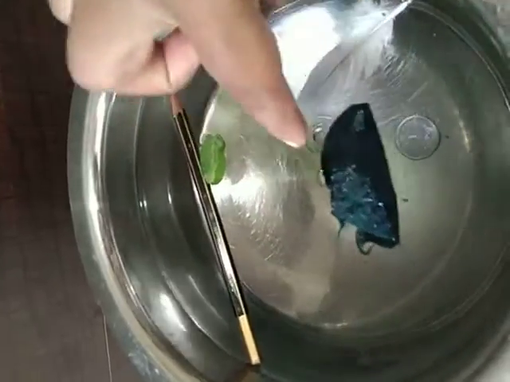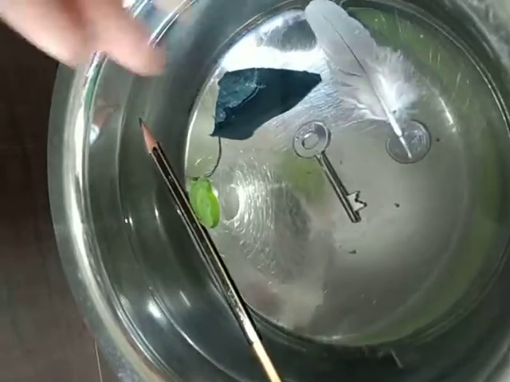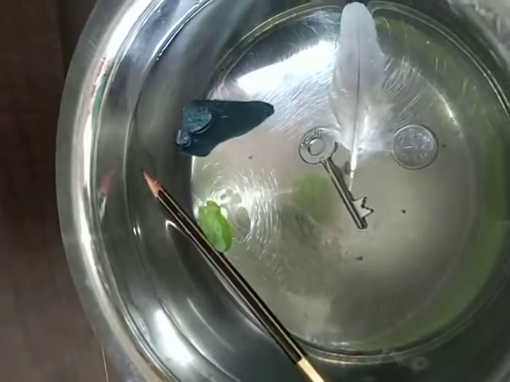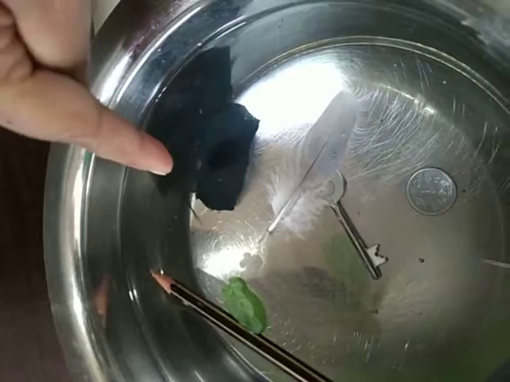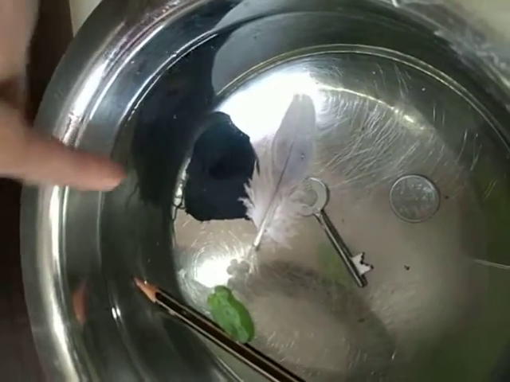This is all floating. See what is happening to this cloth and this feather. Now this is thermocol. Okay, this is thermocol. Now see, slowly see what happened. That piece of cloth has absorbed water absolutely.